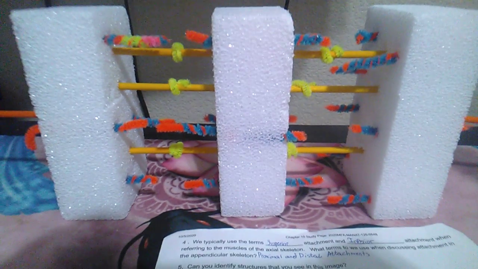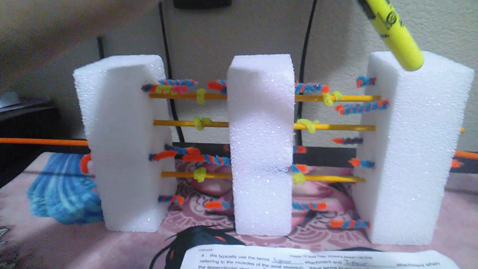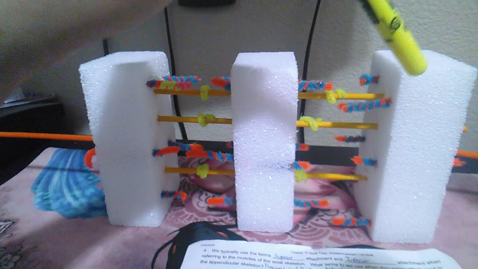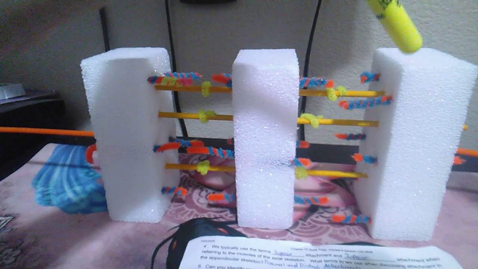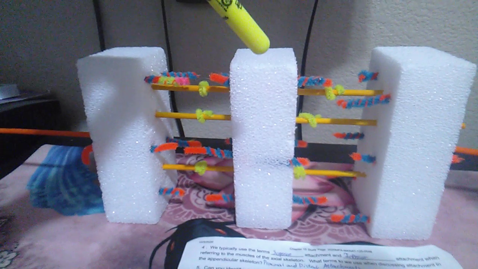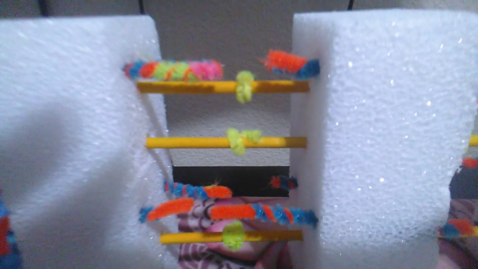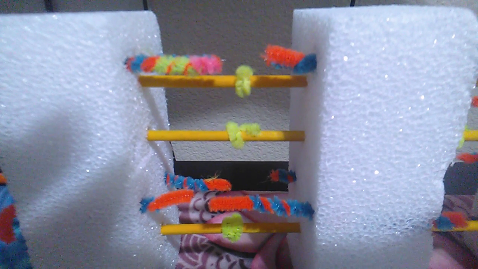Alright, so here is a very simple construction of a sarcomere. So here and here, these will be your Z zones. These are your borders. This is how you could tell sarcomeres apart. This will be your M line. These orange pipe cleaners will be your thin filament, or also known as your actin. These yellow sticks will be your thick filament, or also known as your myosin.